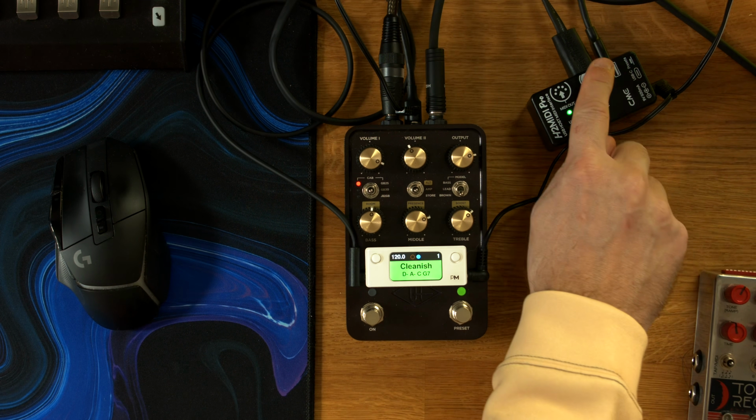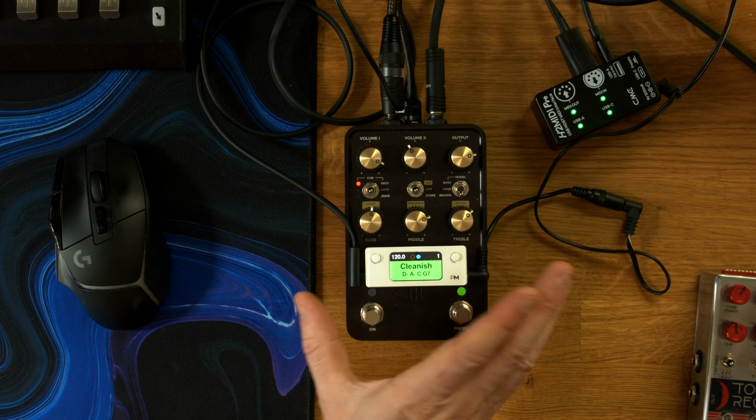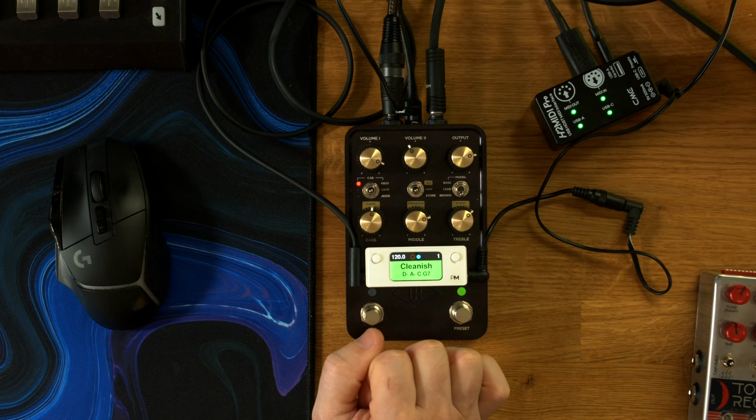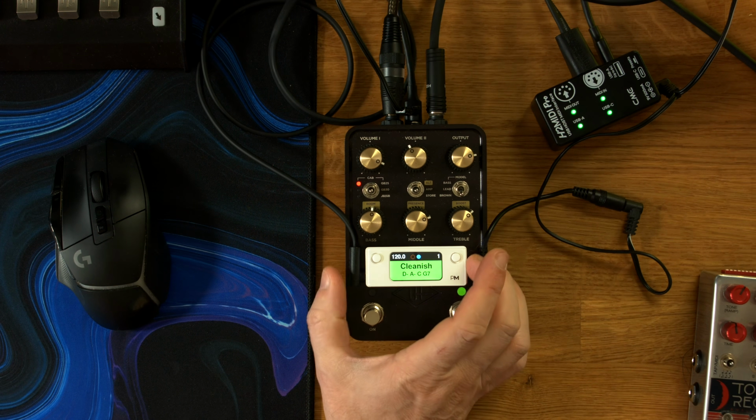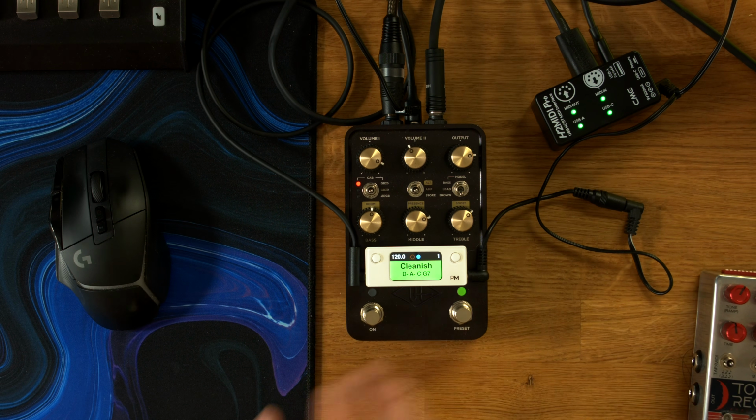I could hook up a hub and actually control 8 of these pedals with one of these. Or maybe put one on each and have feedback over what's actually happening on the pedal. Okay, the possibilities are pretty endless here.